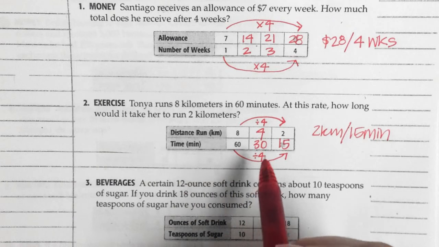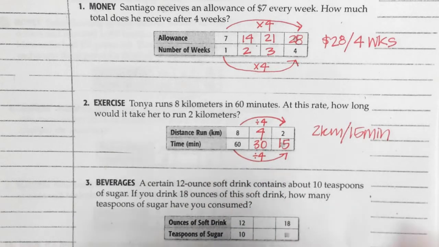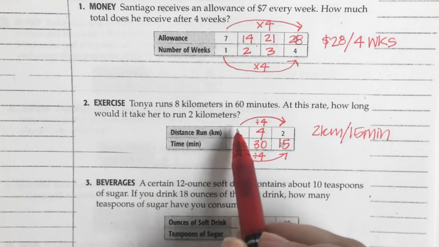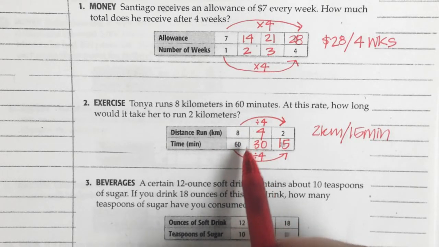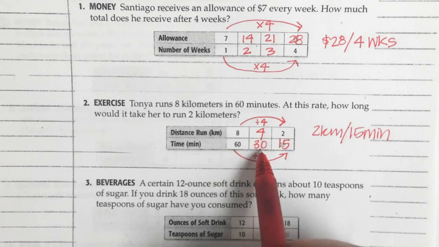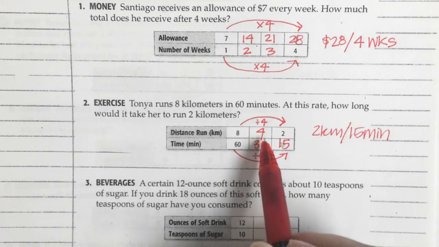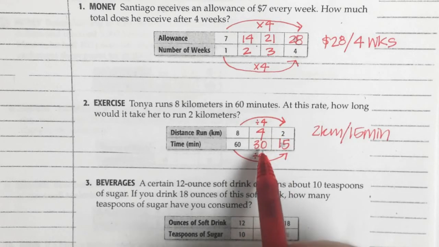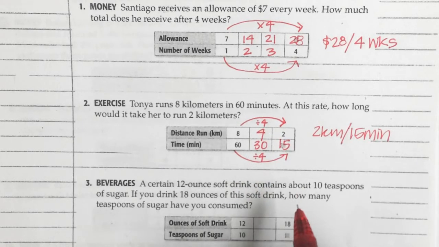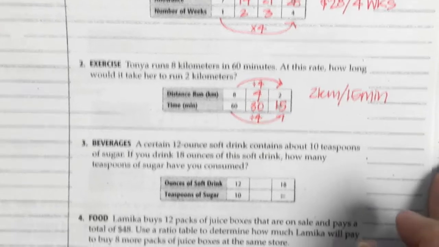Okay? Do you see where I got the 4 and 30? Okay, hold on. Look. If she ran 8 and 60, how did I get from 8 to 4? Divide by 2. So then I just take the 60, divide by 2. That's how I get the 30. And then if you even wanted to go further there, I could do 4 divided by 2 to get to 2. And 30 divided by 2 would be 15. Okay? All right.